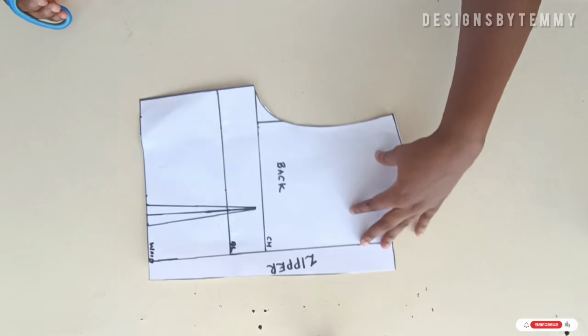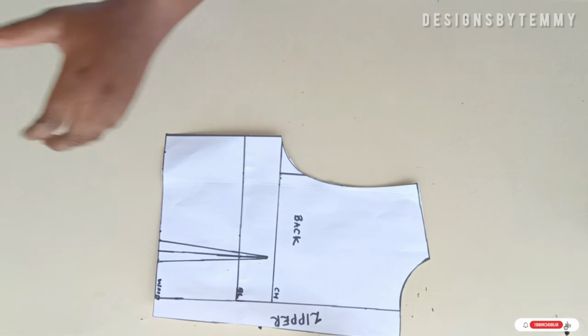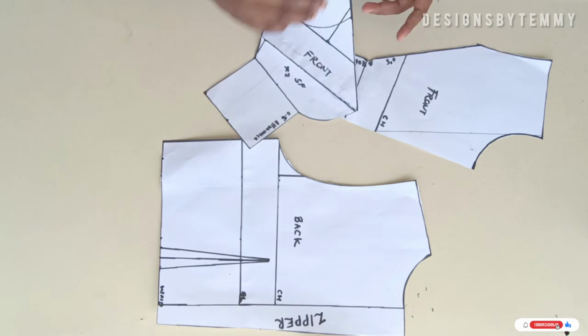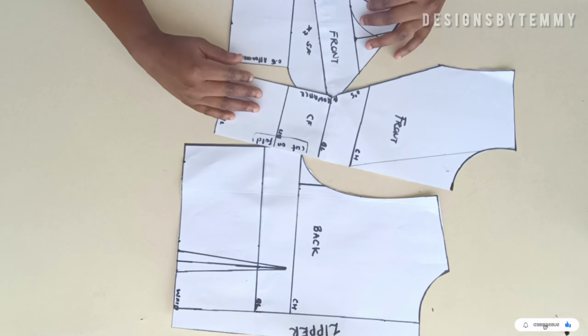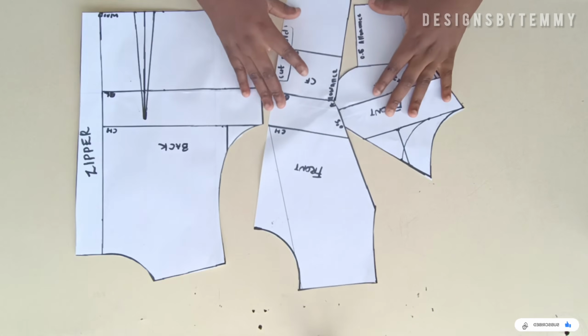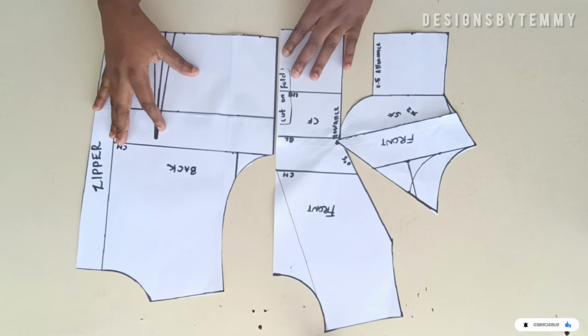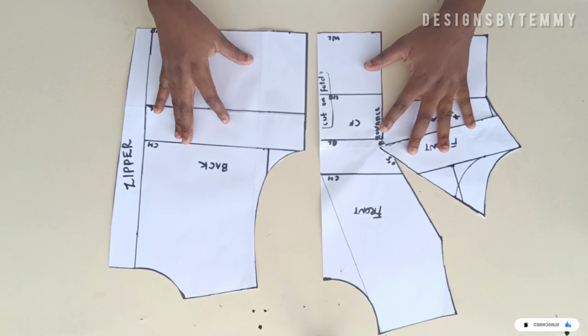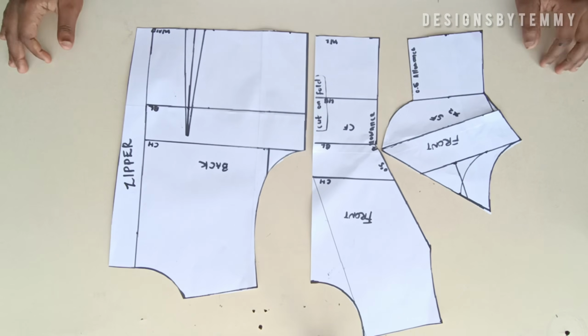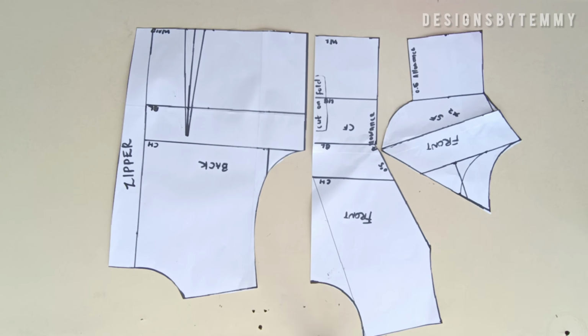So after cutting out my back piece, this is what I have, and these are my front pieces. So when cutting out on your fabric, you want to go ahead and add your sewing allowance to the side of the front and your sewing allowance to the side and the armhole and the neckline. And this is all that I have for today's tutorial.